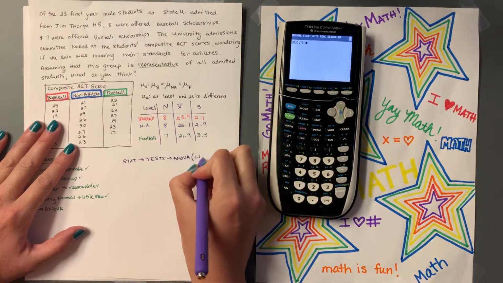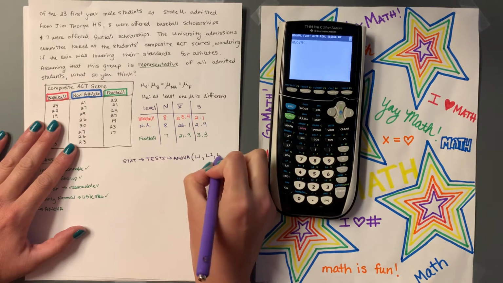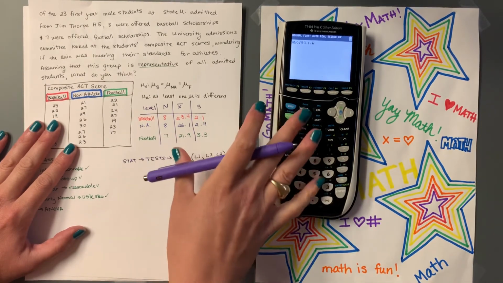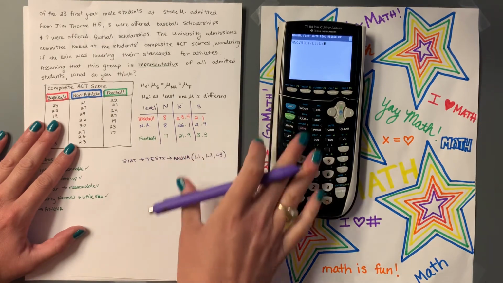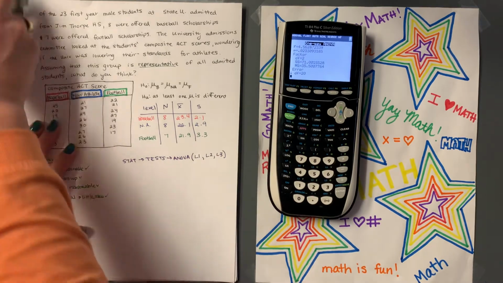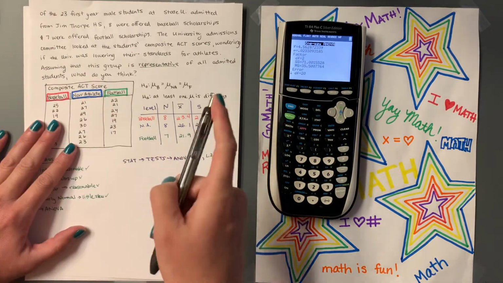So I'm going to type in list 1, comma, list 2, comma, list 3. And then I'm going to hit enter. And it comes up with all kinds of information for me.